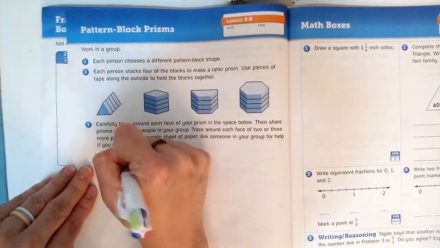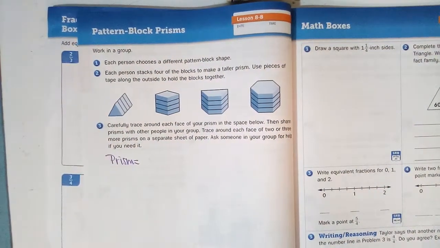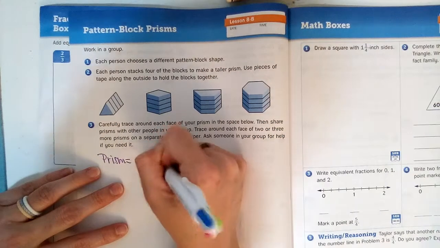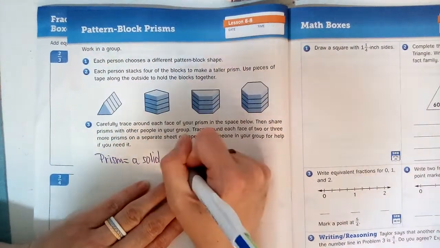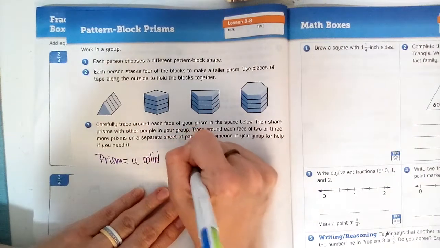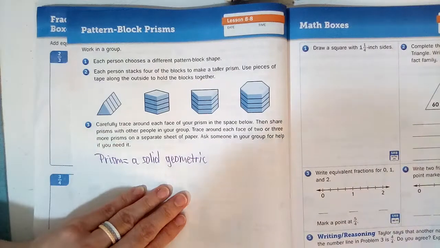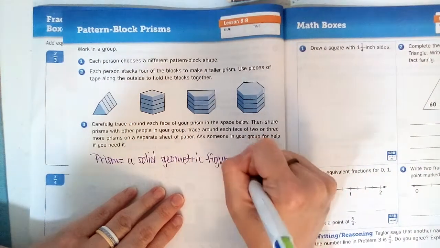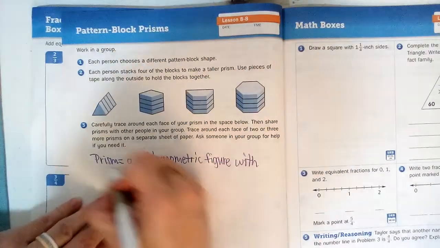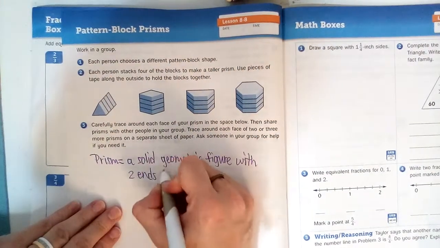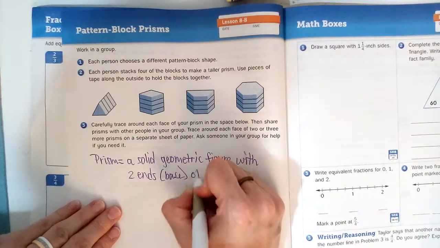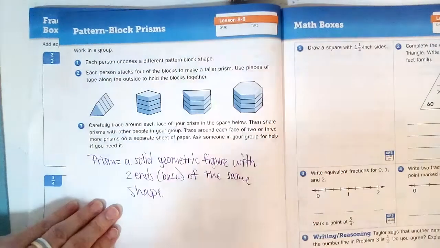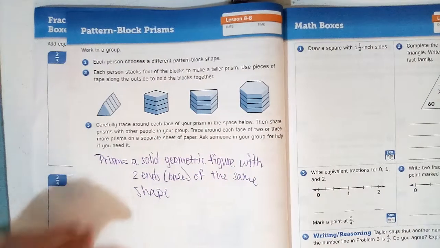Prism equals a three-dimensional solid, a solid geometric figure, so geometry, so a polygon, a solid geometric figure with two ends, bases, of the same shape, and they are equal.